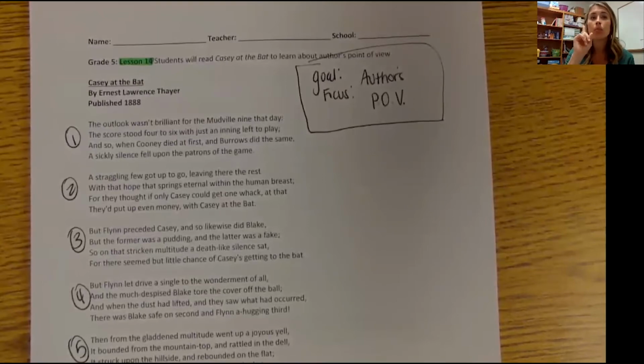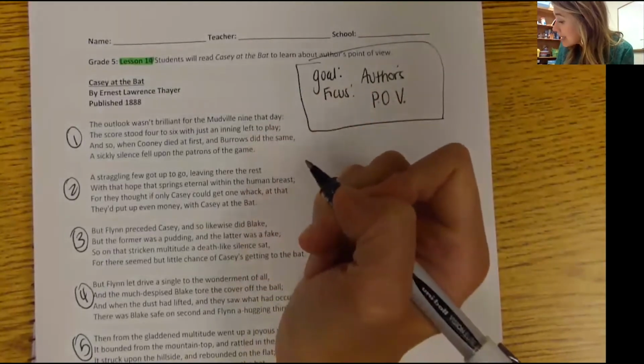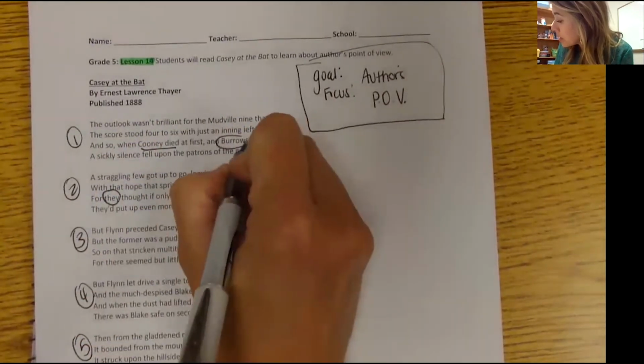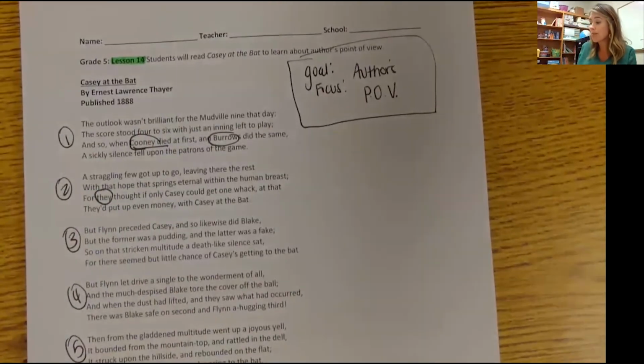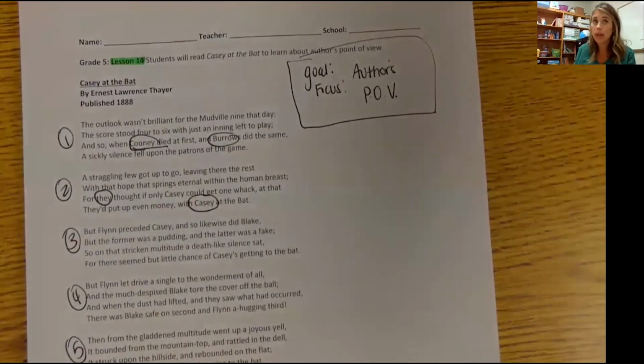I know that this poem is written in third person because the narrator is not in the story. The narrator is describing things such as the fans and the baseball players. I don't see any words like I, me, we, or my. I see words like they. I see words like Cooney and Burroughs. That tells me that he's using their names. And I see words like Casey. Casey is not telling us the story.